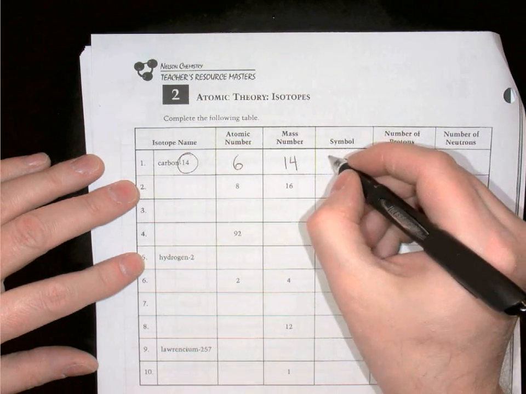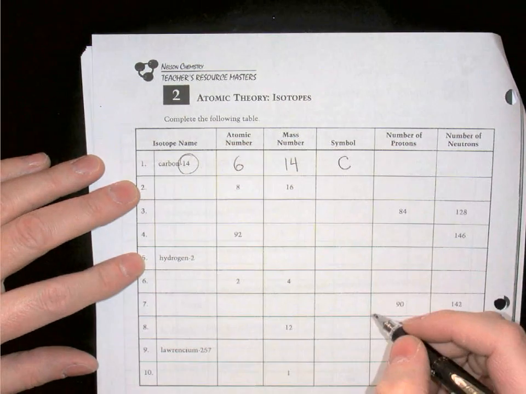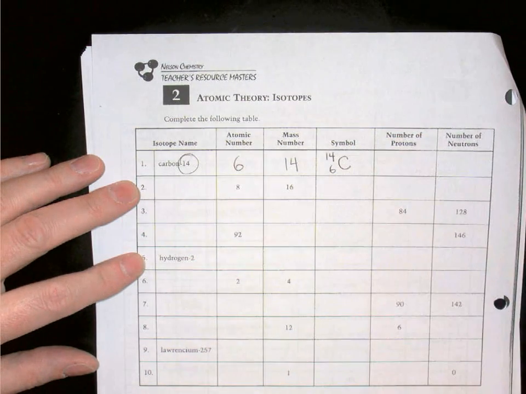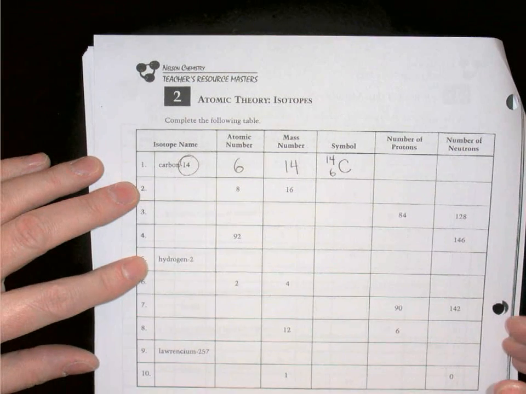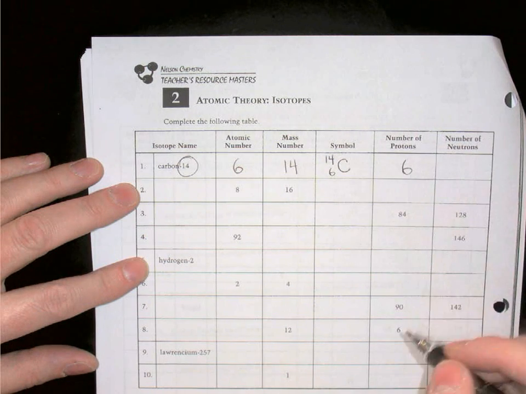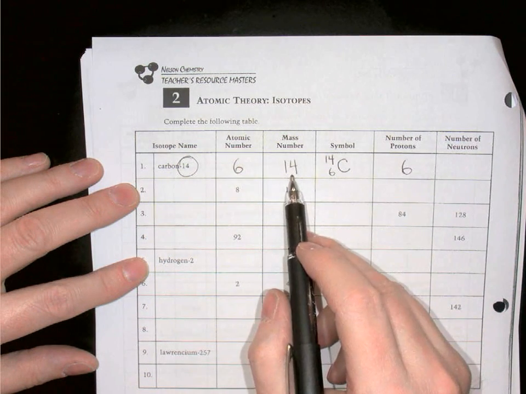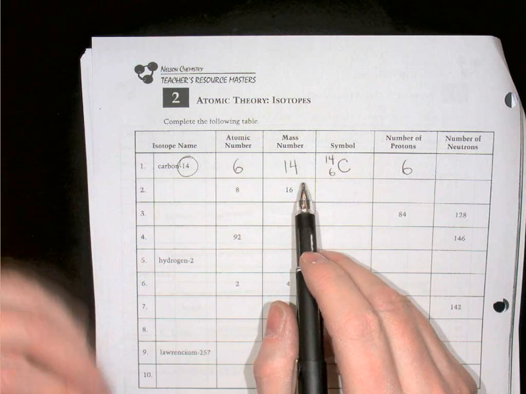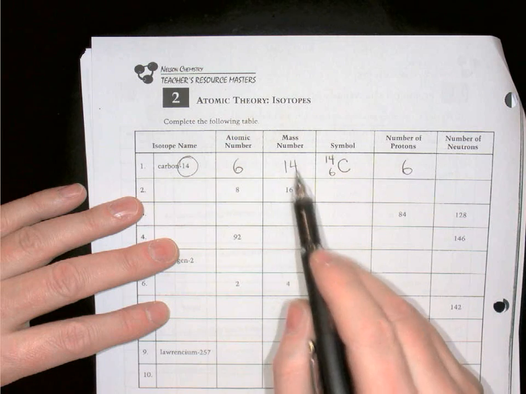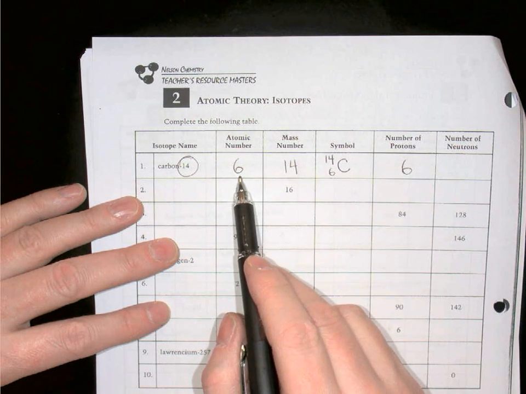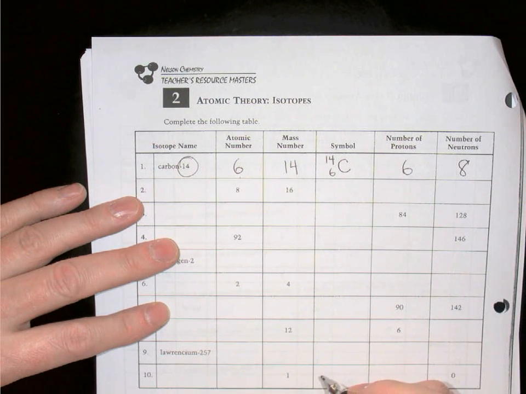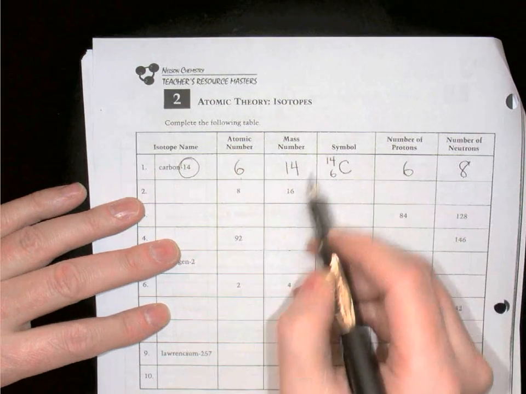The symbol will follow the convention we just used. Carbon is the symbol with 6 as the atomic number and 14 as the mass number, written on the left like that. The atomic number tells me how many protons are in the nucleus, so there are 6 protons. The mass number, 14, meant 6 protons and 8 neutrons, right? If there's 14 protons and neutrons total, and there were 6 protons, then 14 minus 6, there have to be 8 neutrons. 6 plus 8 is the mass number.